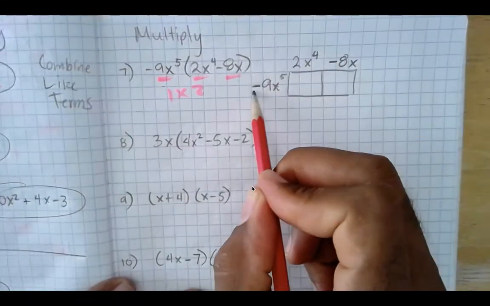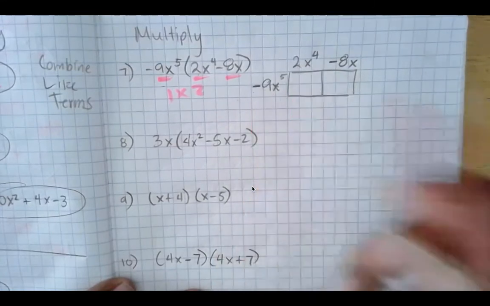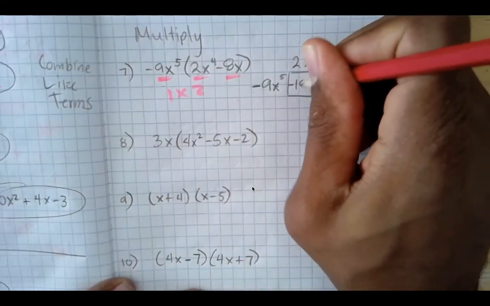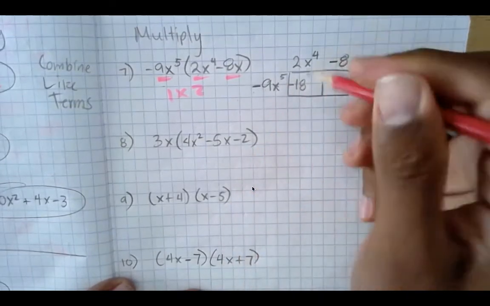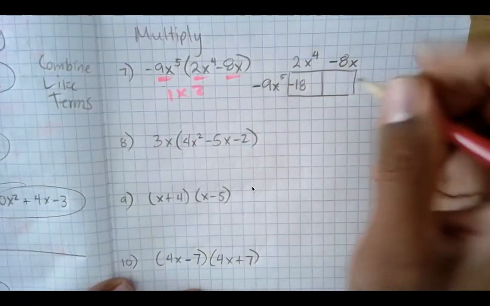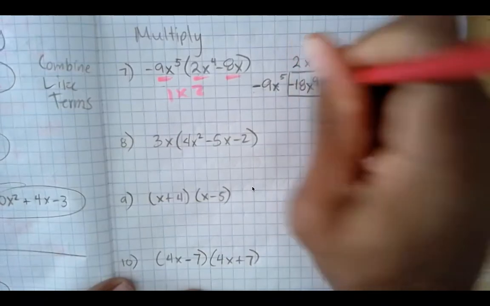Okay, start with the big numbers first. So negative 9 times 2, negative 18. Then x to the fifth times x to the fourth. Remember, when we multiply x's, we add up the exponents. So x to the ninth.